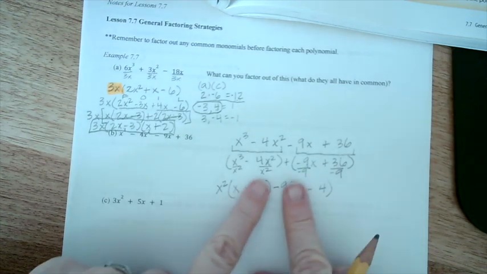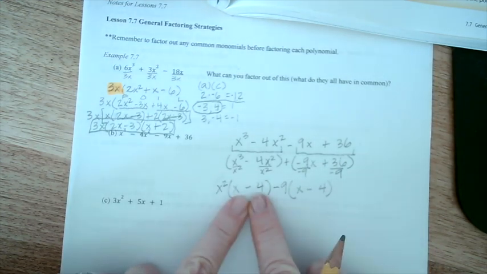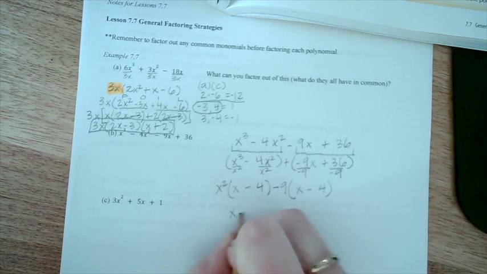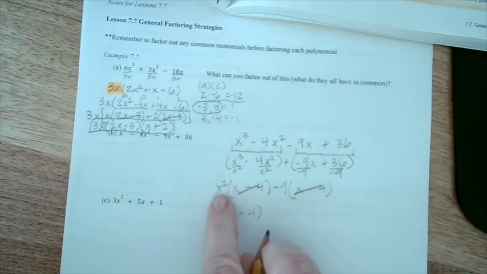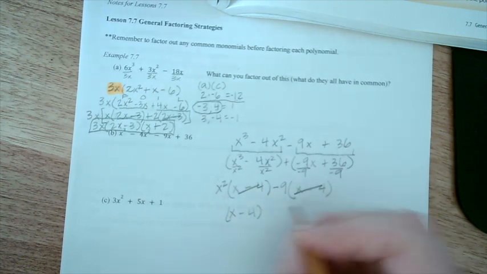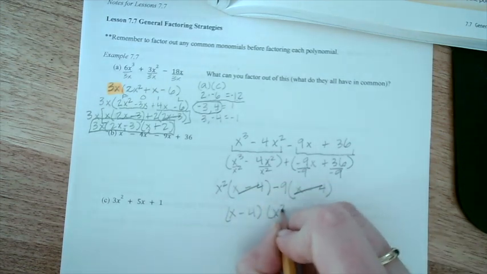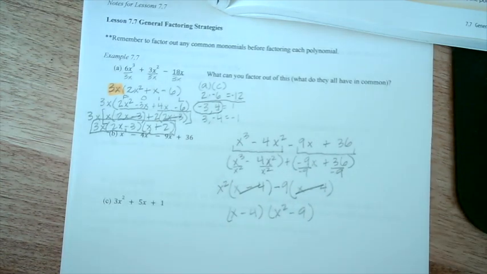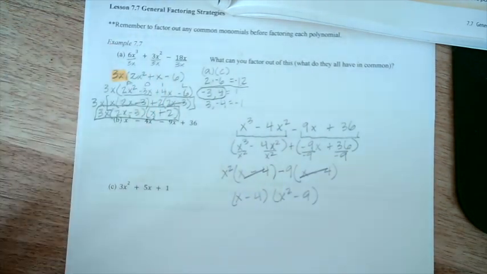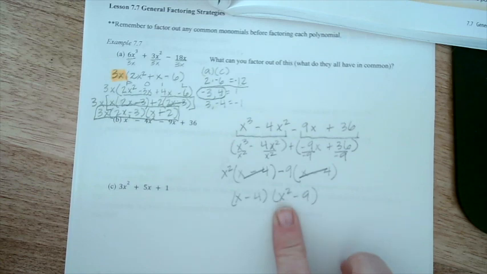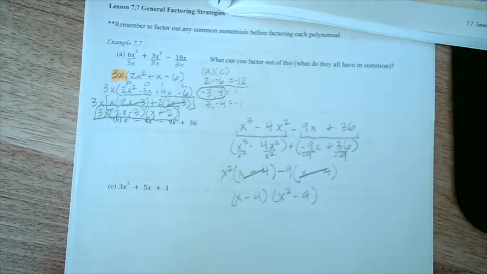And then what do these two have in common? It's that x minus 4. And you're left with x squared minus 9. Now, some of you might think, oh, we're done, but we're not, because look, we have the x squared minus 9. Do you remember your notes from when we were in lesson 7.6 and we had the difference of squares where it looked like this?